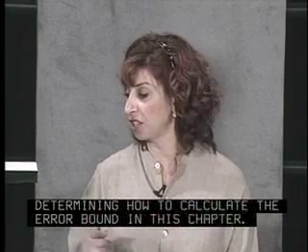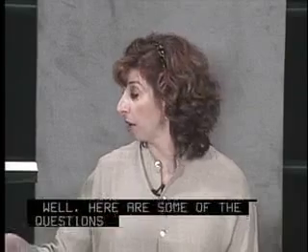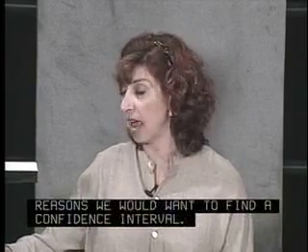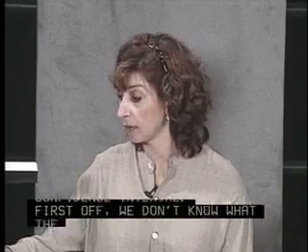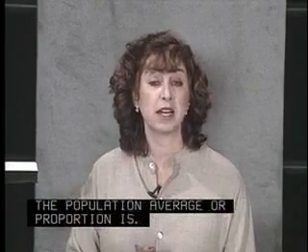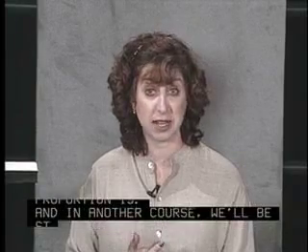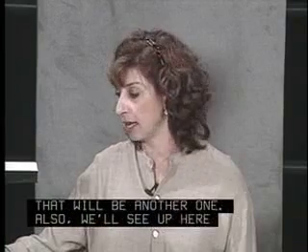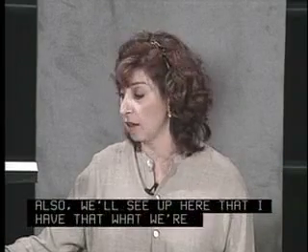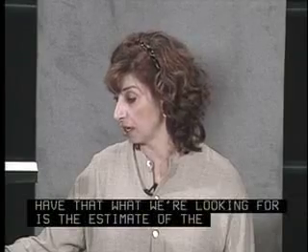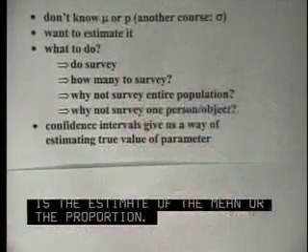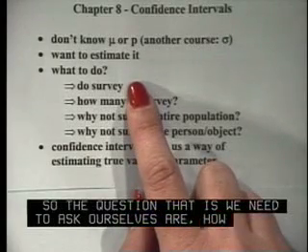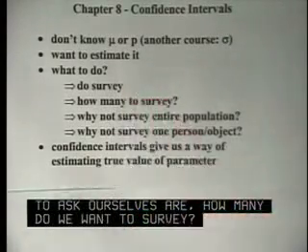Well, here are some of the questions and some of the reasons we would want to find a confidence interval. First off, we don't know what the population average or proportion is. And in another course, we'll be studying what the standard deviation is. That will be another one. Also, we'll see up here that what we're looking for is the estimate of the mean or the proportion. So the questions that we need to ask ourselves are, how many do we want to survey? What to do? We need to do the survey. How many should we survey?